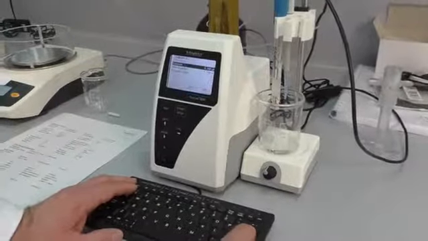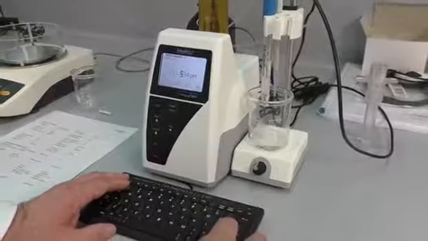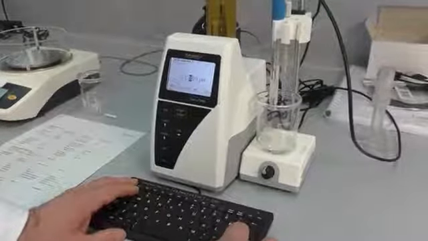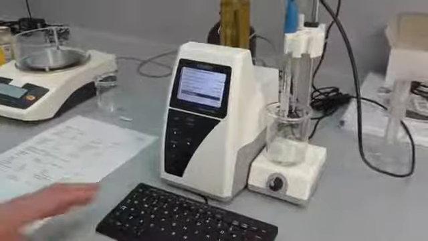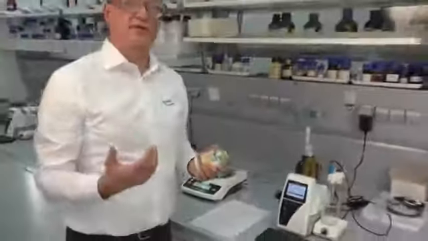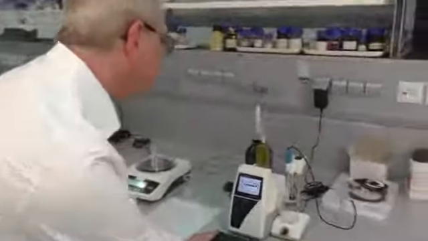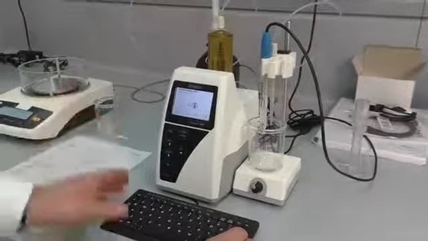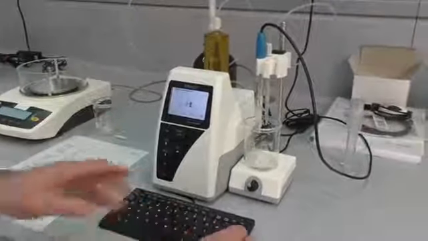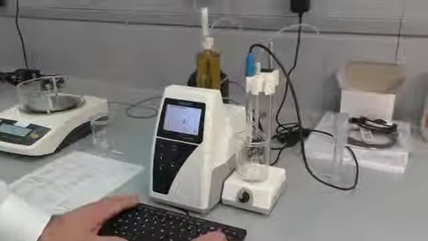It's the same, sorry, but the delta endpoint 1.2 is a little bit too small. We will change it to 1.8. Because the sample is a solid sample and has to be mixed for a while, we can enter the mixing time into the sample preparation, and we will use 60 seconds, but we can also use 120 seconds, 180 seconds and more.